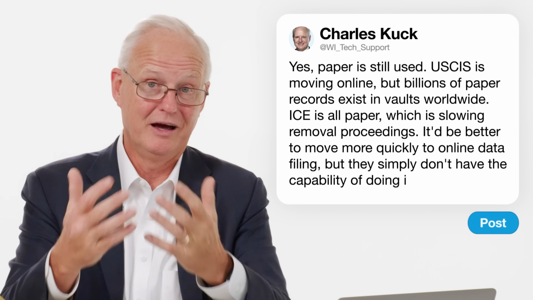It's actually causing problems for the Trump administration because they can't get the paper processed fast enough to get people into removal proceedings. In respect to data protection in filing paper forms, probably the least protected form of data is a piece of paper, which can be copied or photographed and sent around the world. The USCIS actually has a very robust online filing system that is protected by several different layers and likely complies with every governmental standard around the world for protection of data. It'd be much better for them to move more quickly to online data filing. But the reality is they simply don't have the physical capability of doing that yet.